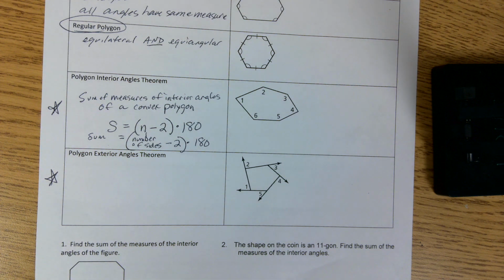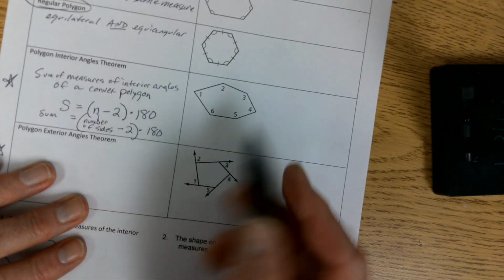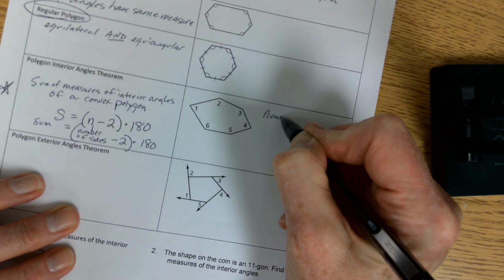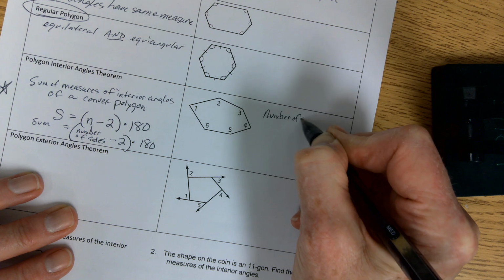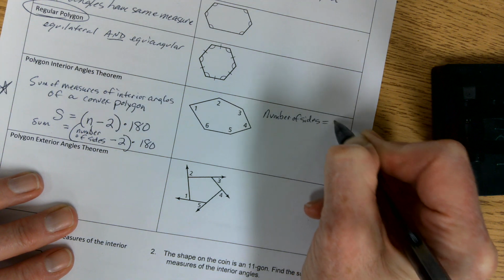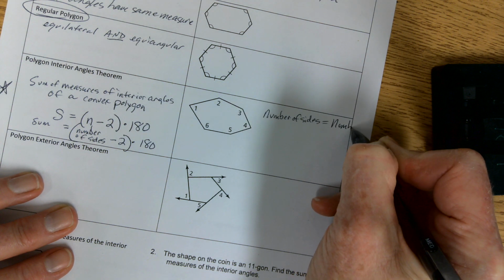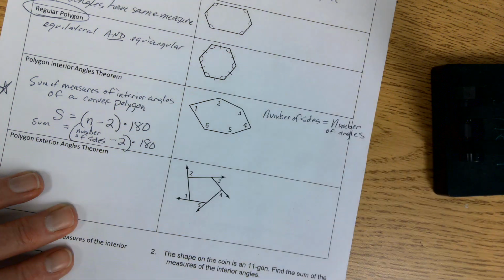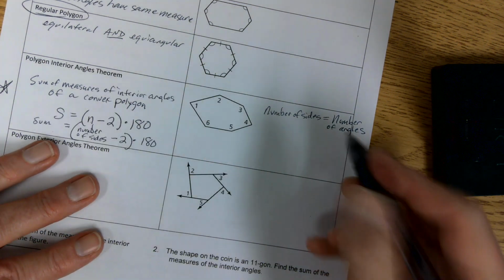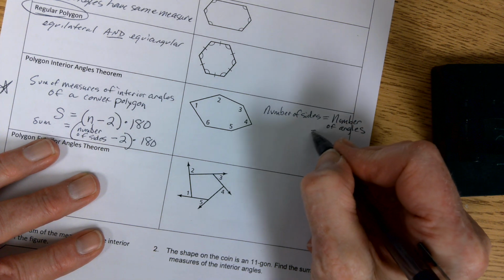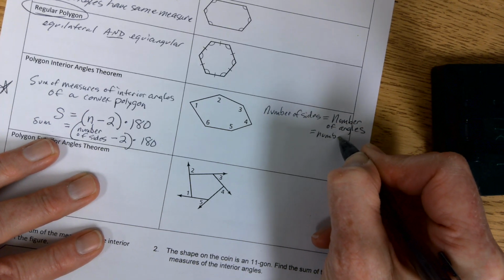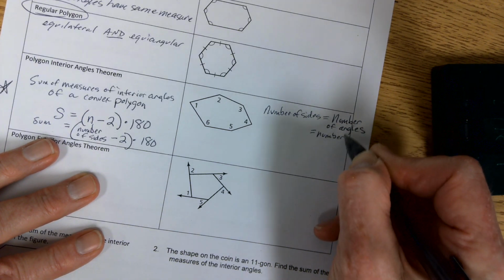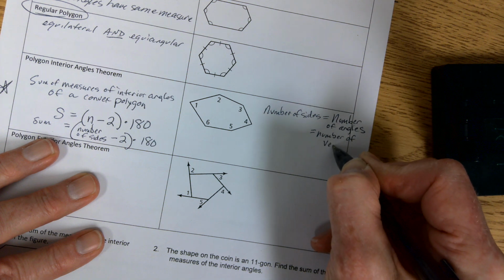Another thing to watch, okay, the number of sides is equal to the number of angles. And I'll show you what I mean on that. It's just something to think about. It's also equal to the number of vertices, because the angles are at each vertex.